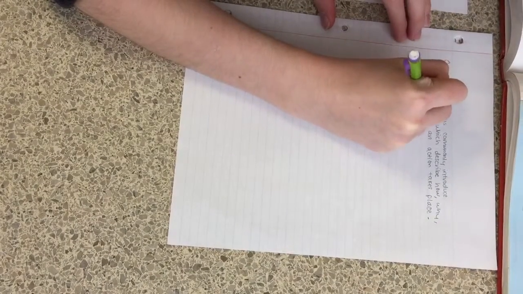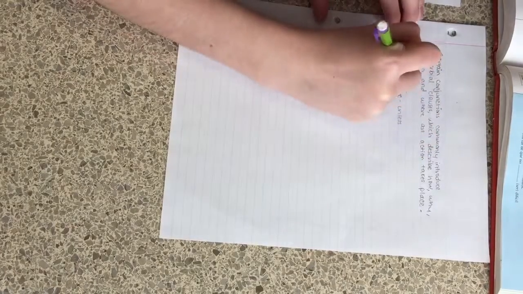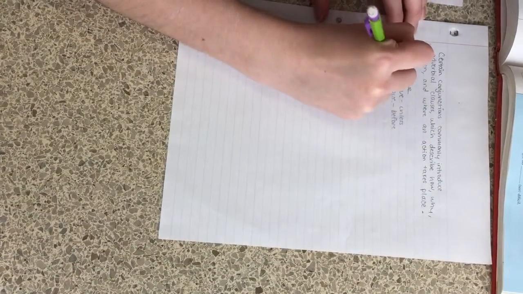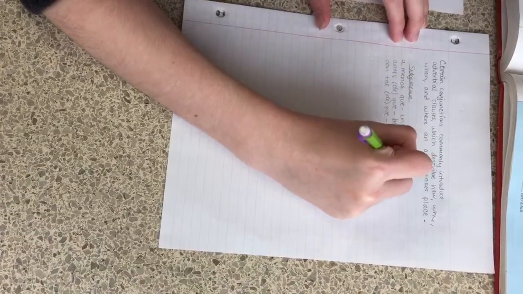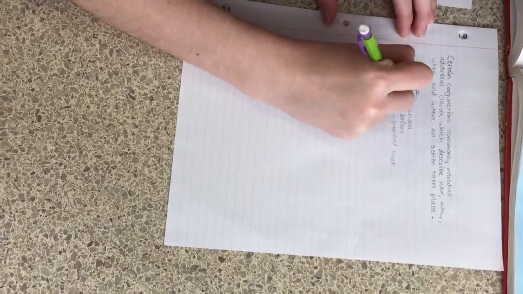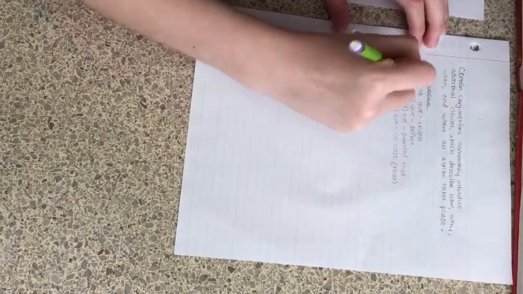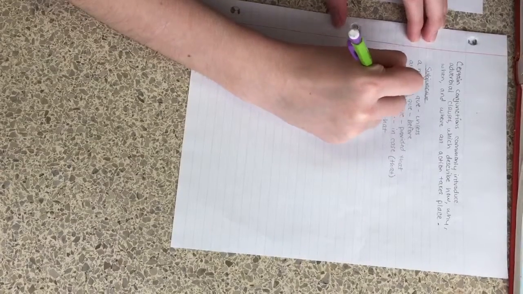Conjunctions that require the subjunctive are a menos que, which means unless, antes de que, which means before, con tal de que, which means provided that, en caso de que, which means in case that, para que, so that, and sin que, without. These conjunctions are always used with the subjunctive tense.